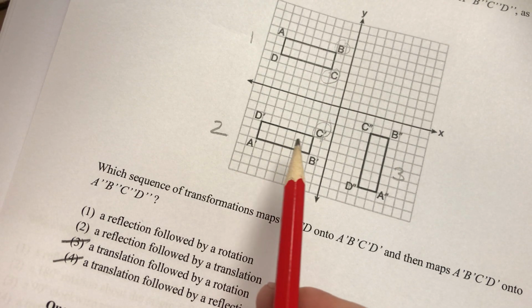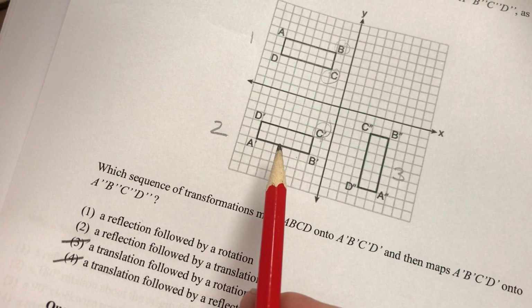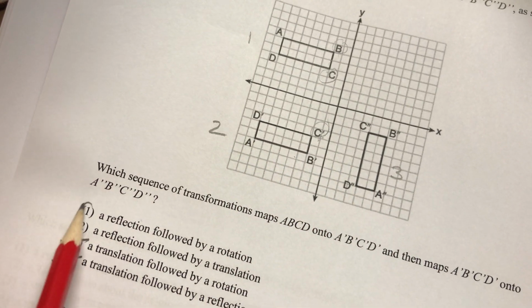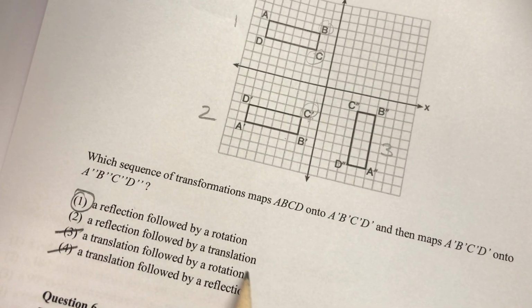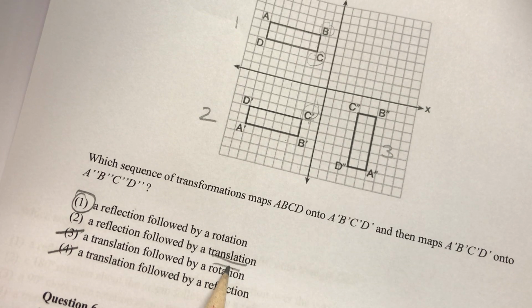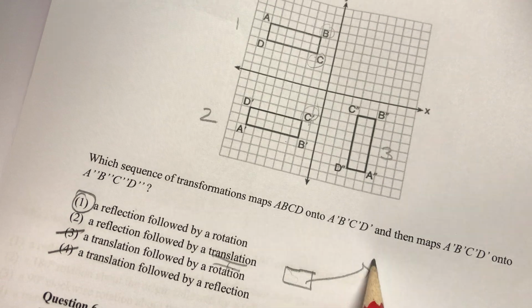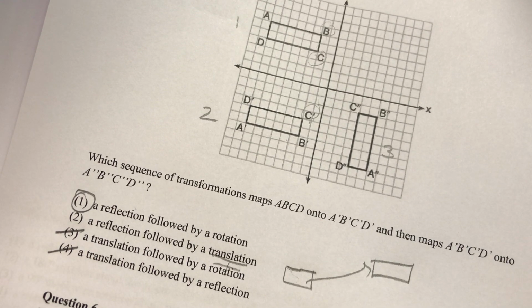And then because the rectangle turns, it's now up and down instead of being left and right, it was a rotation, not a translation that occurred. As a reminder, a translation is a slide. It would always remain, let's say I slid it over there, it would always remain parallel to what it was before.